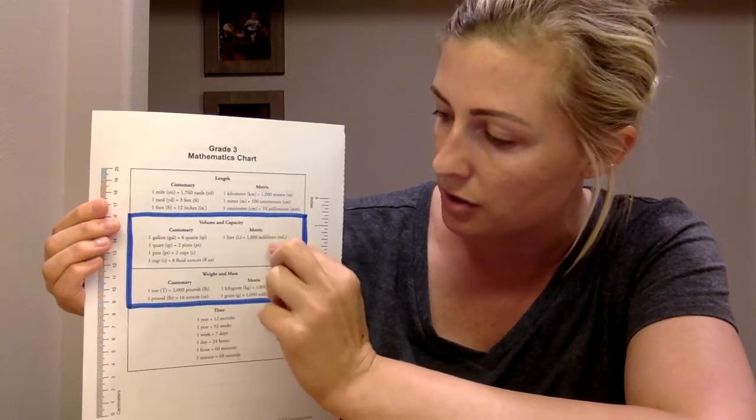Same thing here for metric. We're only going to be converting liters to milliliters. And down here for weight, customary weight, we will be converting pounds and tons and ounces.